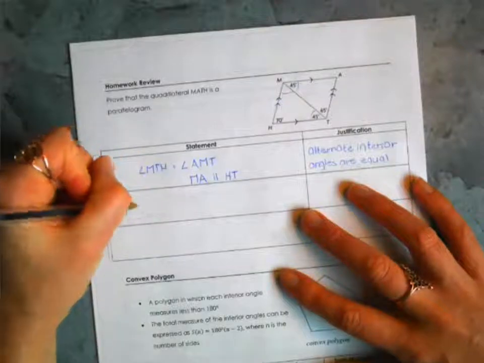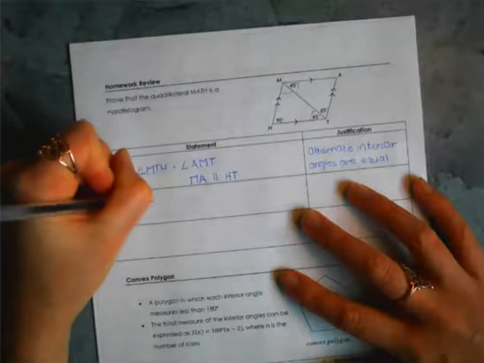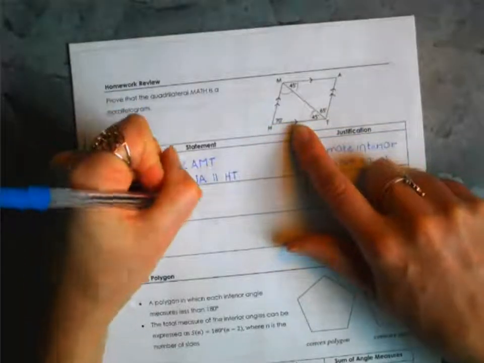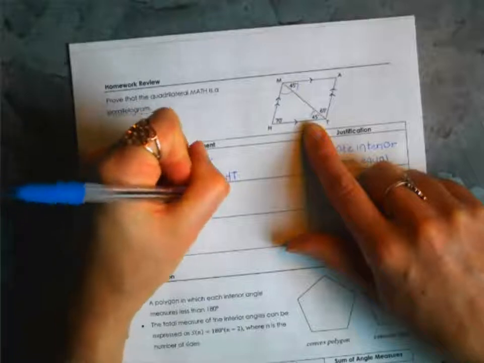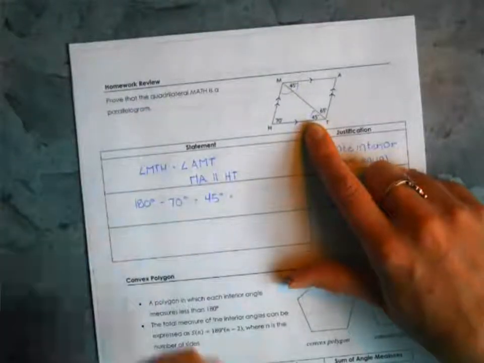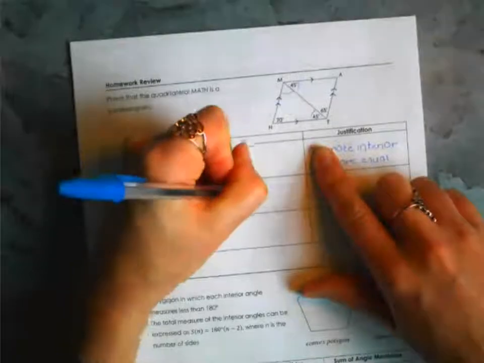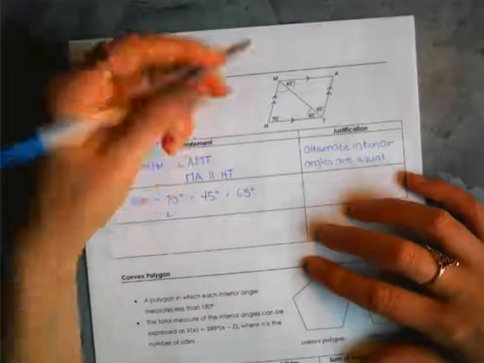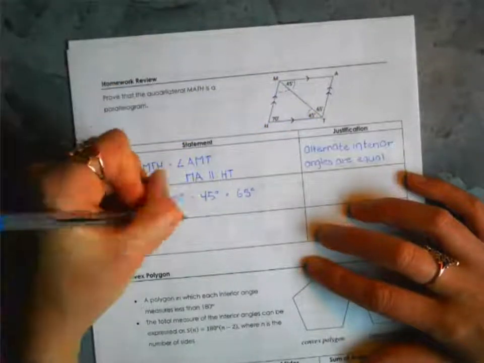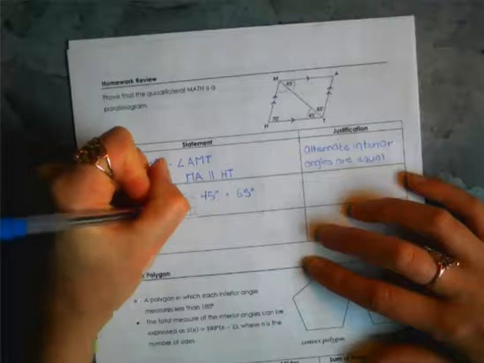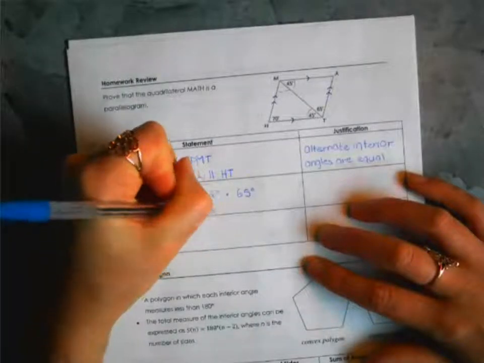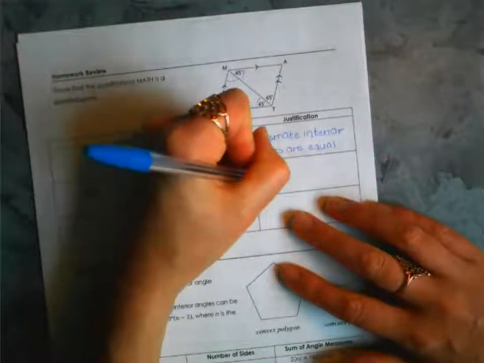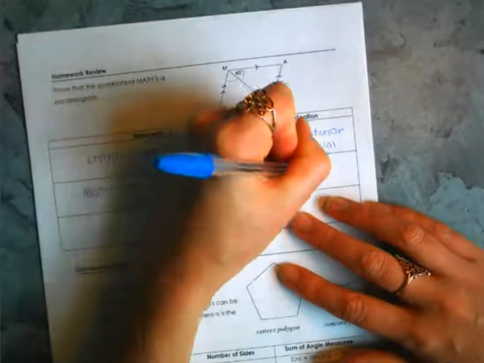So let's do 180 degrees, which is the sum of the angles in the triangle, minus 70 degrees that we have there, minus 45 degrees that we have there. And when we do the math for that, we end up with 65 degrees, which is what we were hoping for. So we can say angle HMT is equal to 65 degrees, and our justification for that was angles in a triangle equal 180 degrees.